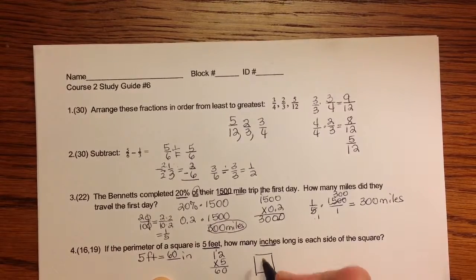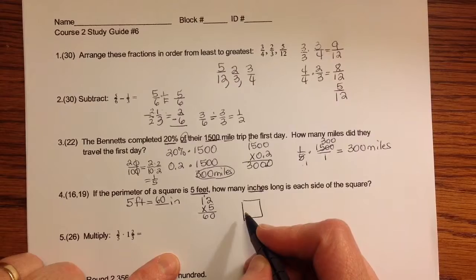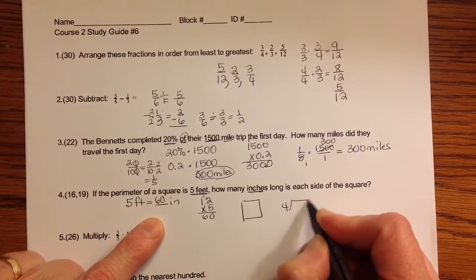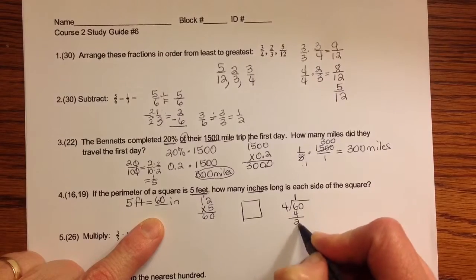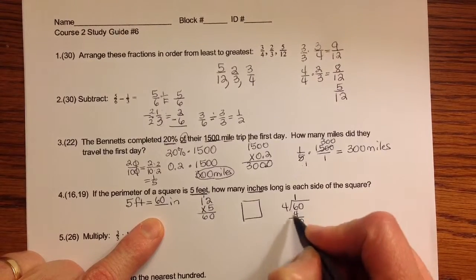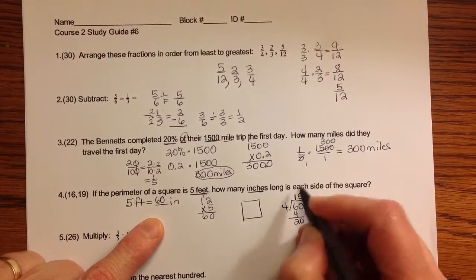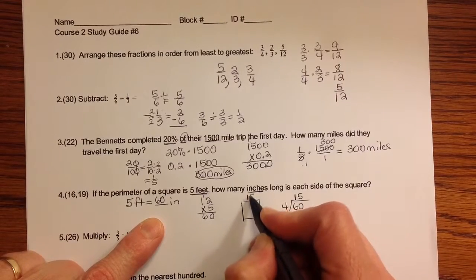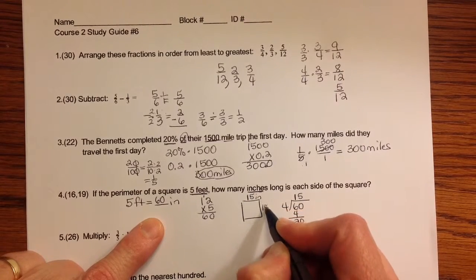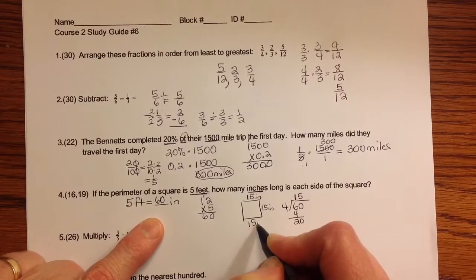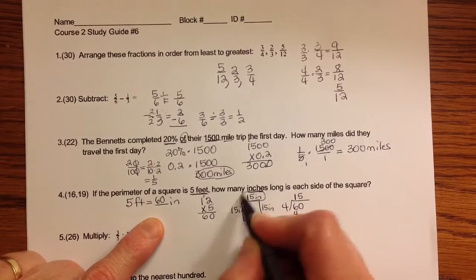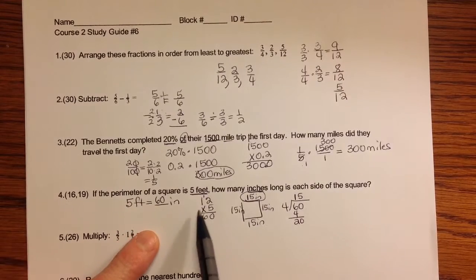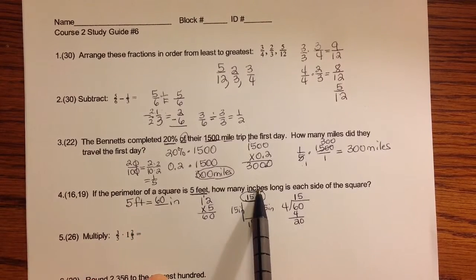So if we have a perimeter of a square and all the sides have to be the same, then I have 60 inches around, and if I divide 4 into 60, it goes 1 time. Subtract, you get 2. Bring down your 0. 4 goes into 20 5 times. So each side has to be 15 inches. And that was the question they asked. How many inches long is each side of the square? So you have to be careful when you've got mixed units here.